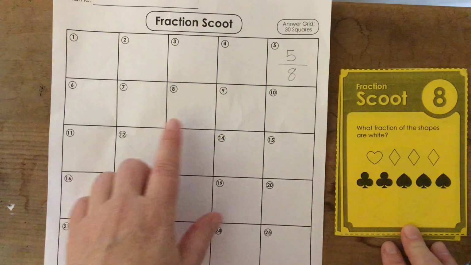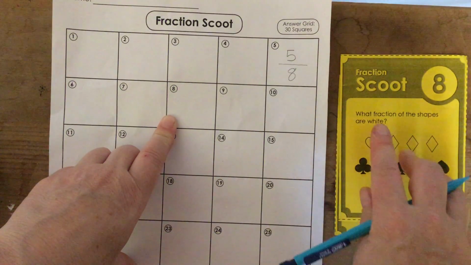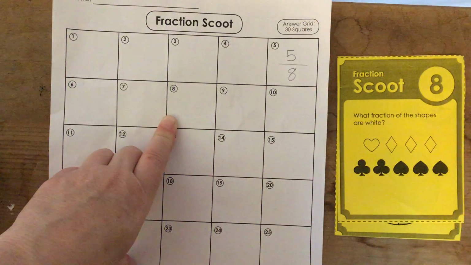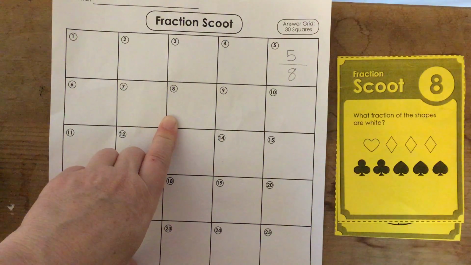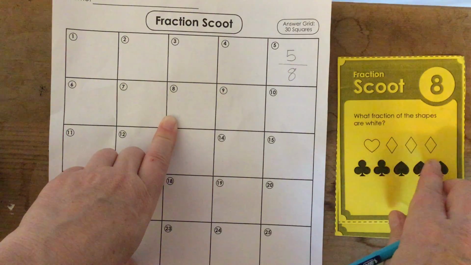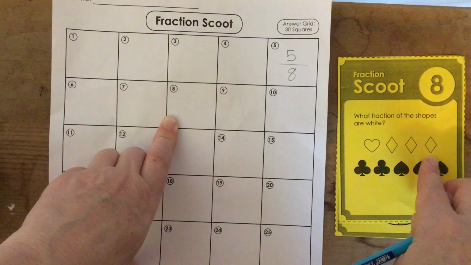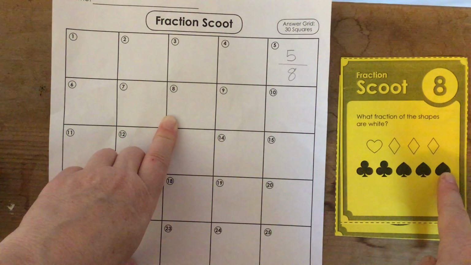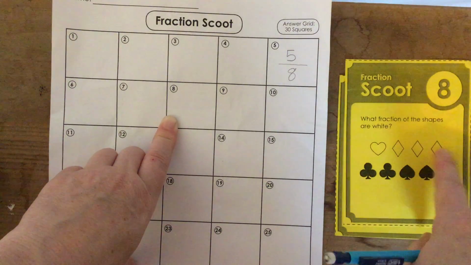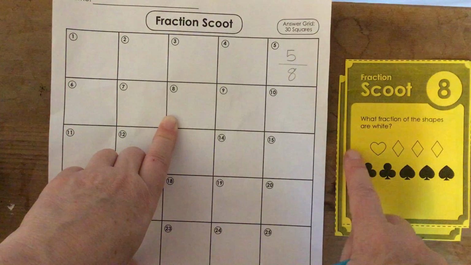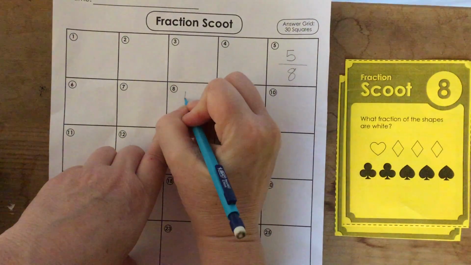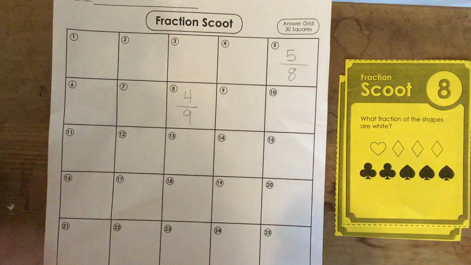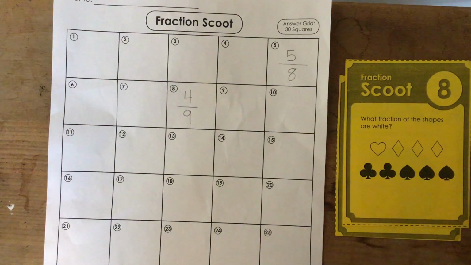We're going to go to box number 8. And it says, what fraction of the shapes are white? Not the shaded or the dark ones, the white ones. I can easily see that that's 4. So I need to figure out how many there are altogether. 1, 2, 3, 4, 5, 6, 7, 8, 9. So there's 9 shapes altogether, and 4 of them are white. So 4 out of 9 are white, or 4/9. All right, let's do another one.